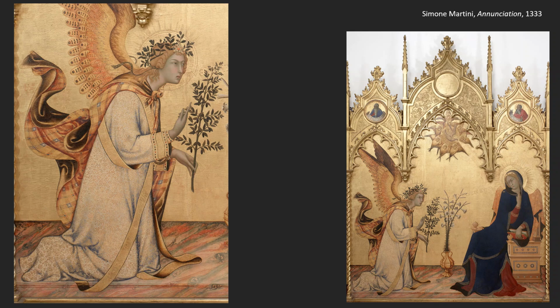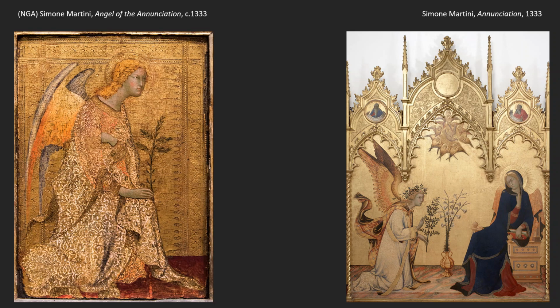As you walked into the main church, the cathedral in Siena, off to the side of it. Commissioned from Duccio's pupil, his student, because Duccio by this point had passed away. Simone Martini made a number of images of this, and we're lucky to have one down in the National Gallery, a little image of the angel of the Annunciation. And this is tiny. The one on the right is an altarpiece. It's huge. It's bigger than we see here. It's a good 10 feet tall. This one is about like this.